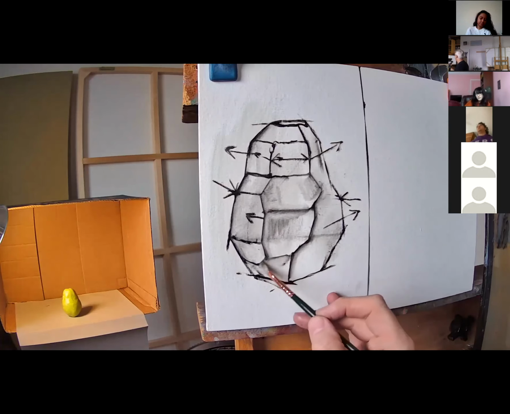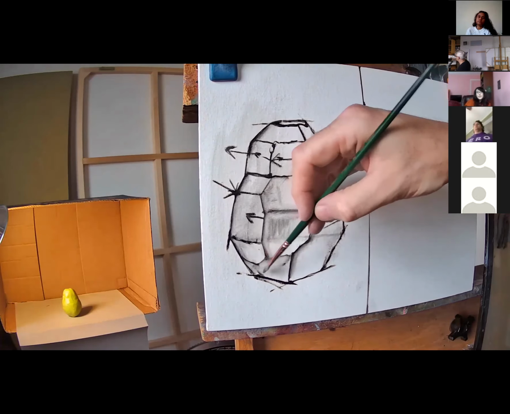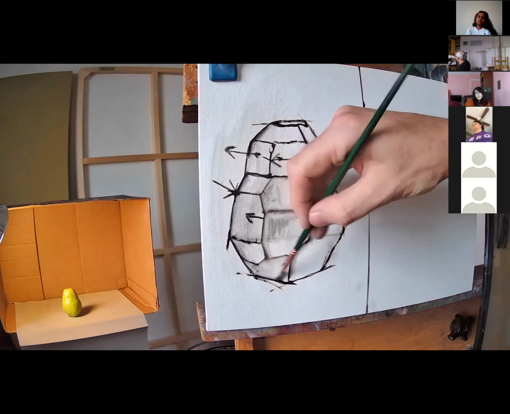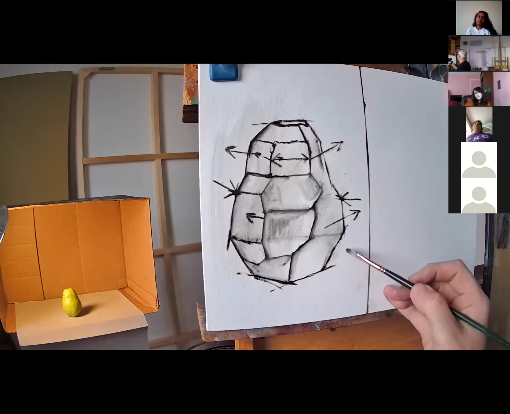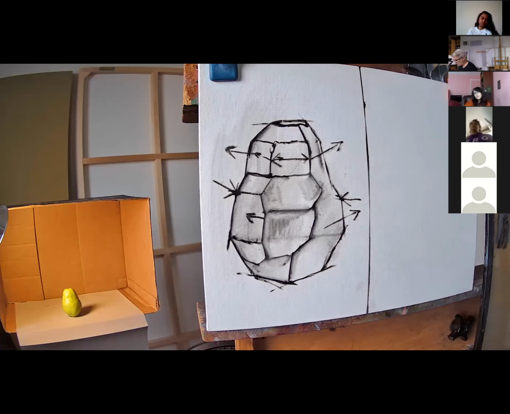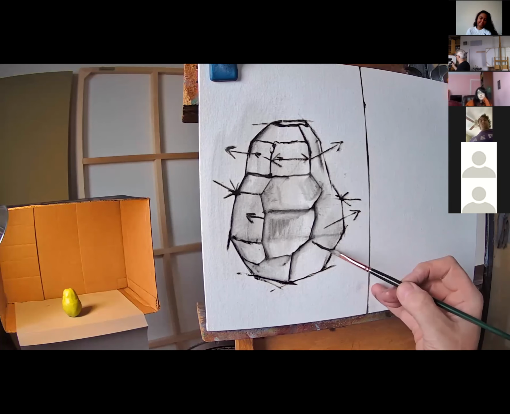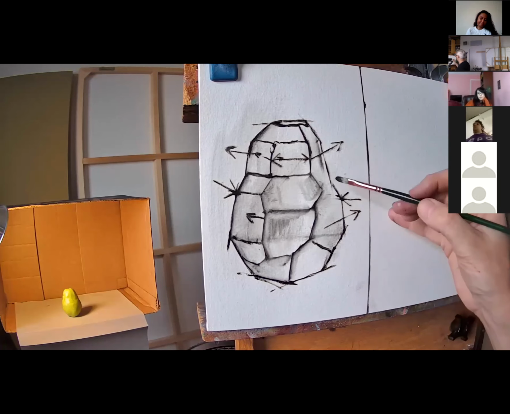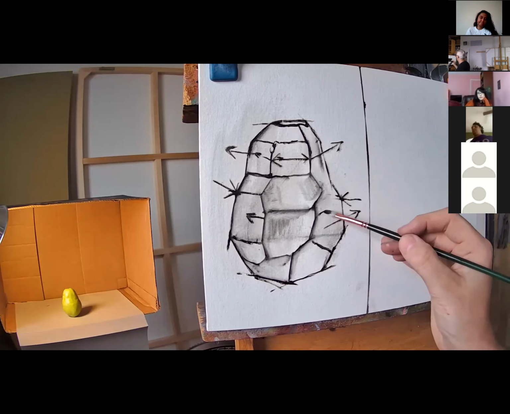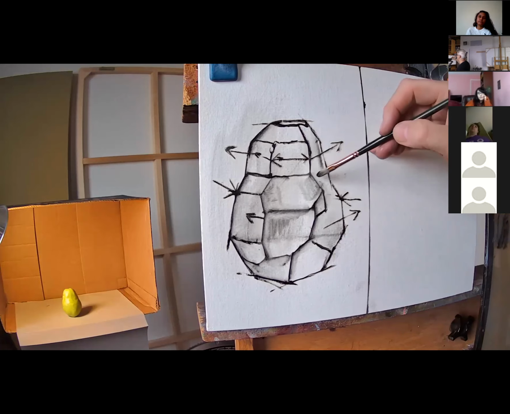So I can't really see this in terms of a series of absolutely equally shaped planes, but I can start to interpret this object as a series of planes that move through the space, the imaginary space we're constructing in this still life, or the space we're looking at.